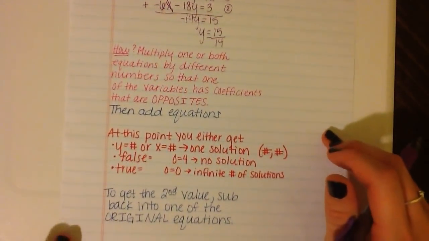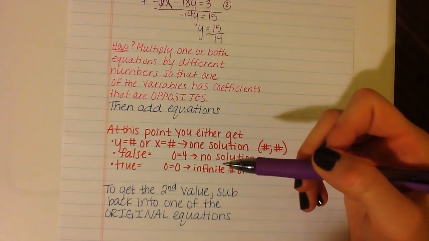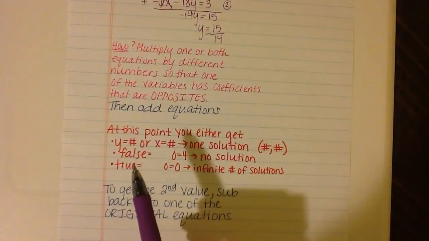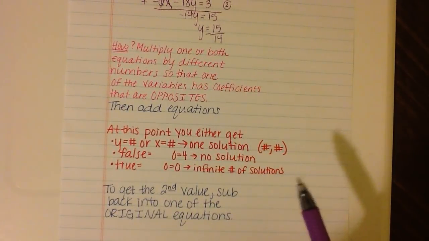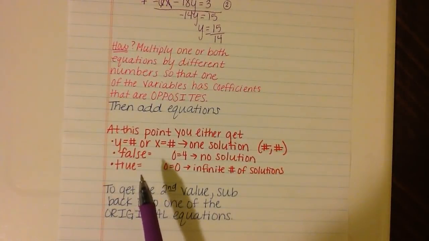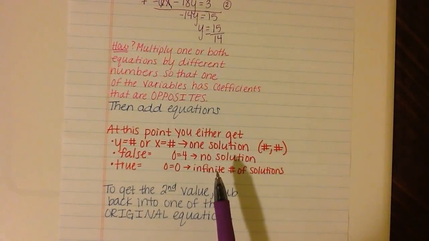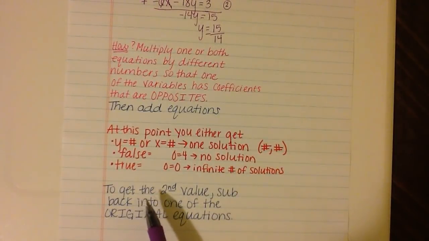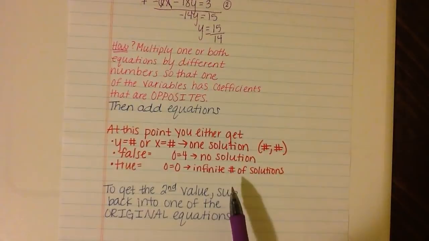Okay, so at this point, you're either going to get y equals a number or x equals a number. When you get either y equals a number or x equals a number, that means you're going to have one solution. If you have something that's false, like 0 equals 4, that's going to be no solution. If you get something that's true, like 0 equals 0, you're going to have an infinite number of solutions.